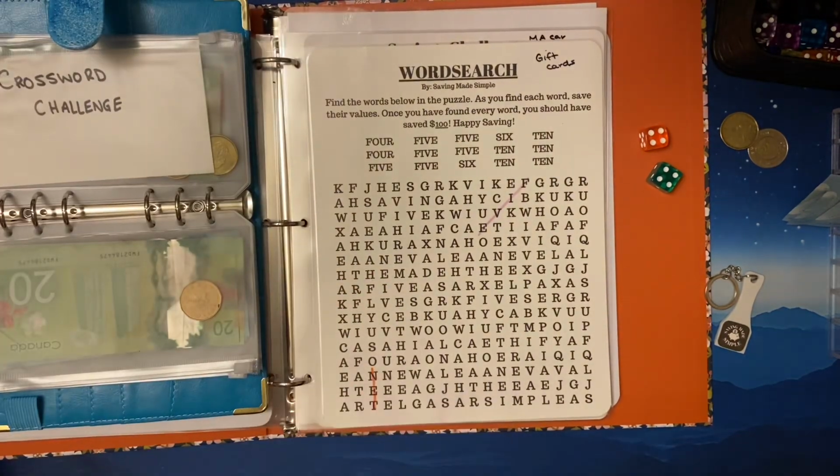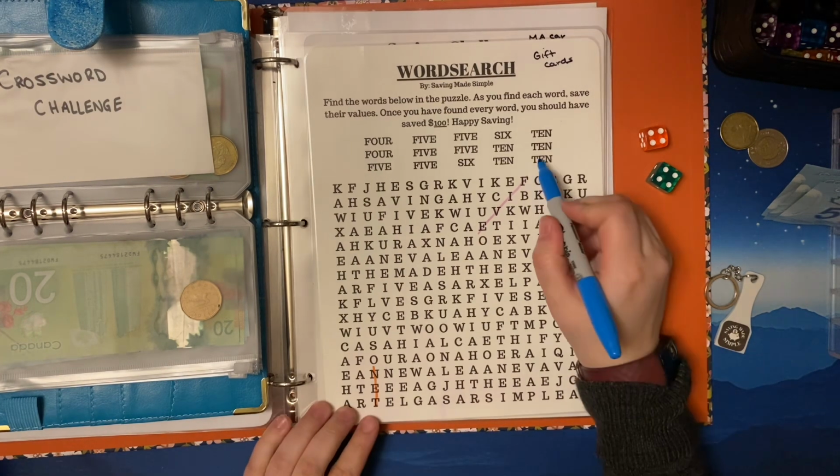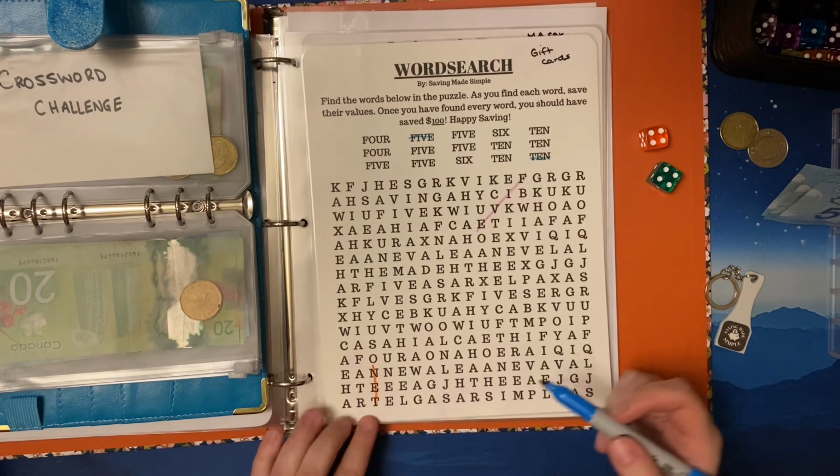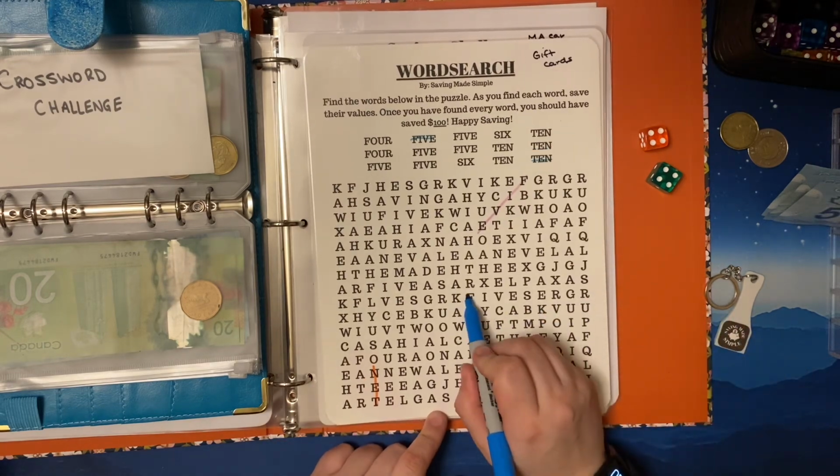All right, on the word search, let's do a 5. Oh, I did this thing again. 10 and a 5. All right, so let's do a 5. There's one right there.